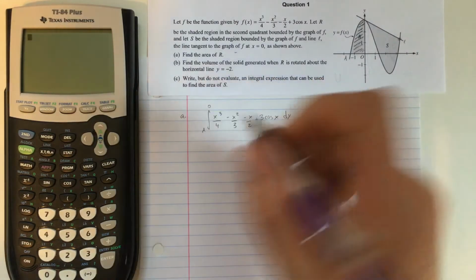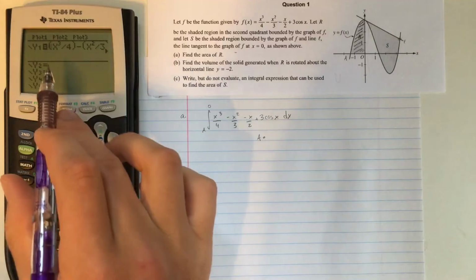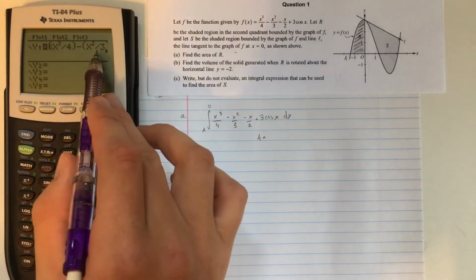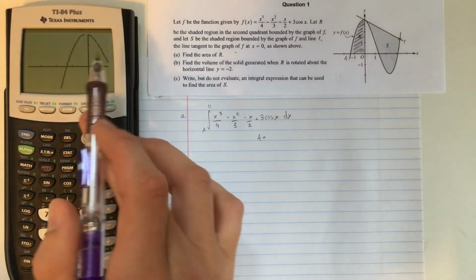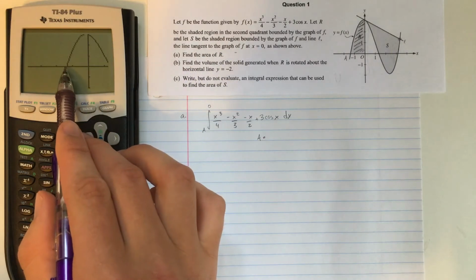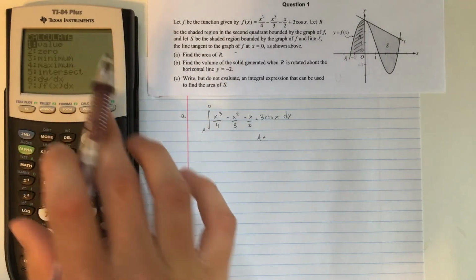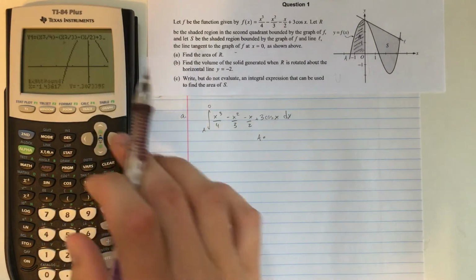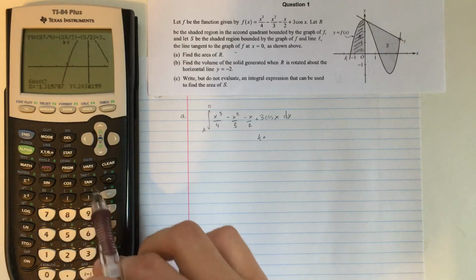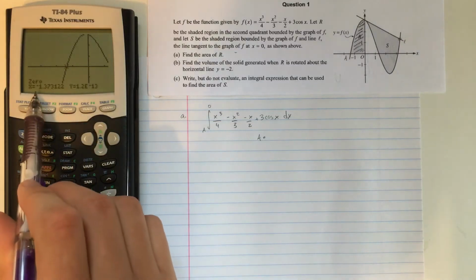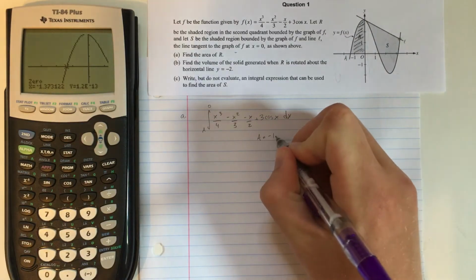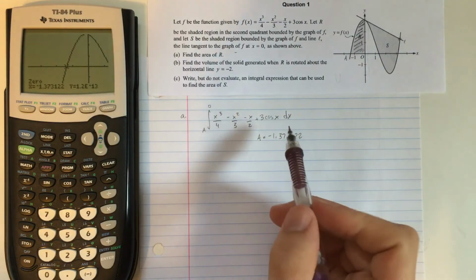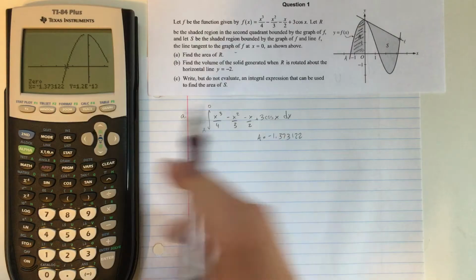The easiest way to do that is to plug it into our calculator. Here's our function f of x in y1, and we'll graph that function. Now we need to find this x-intercept, so we'll go second, trace, 0. Our left bound, right bound, enter. And our lower bound is going to be negative 1.373122.